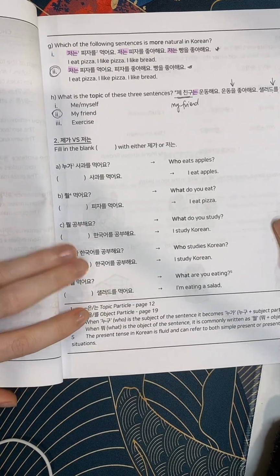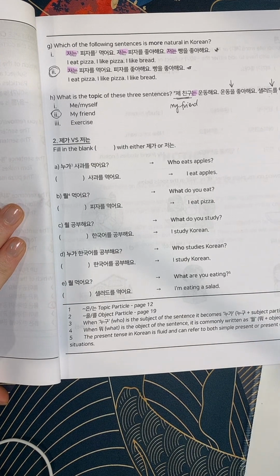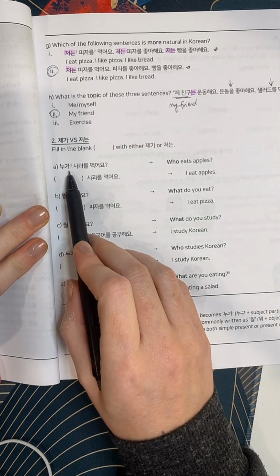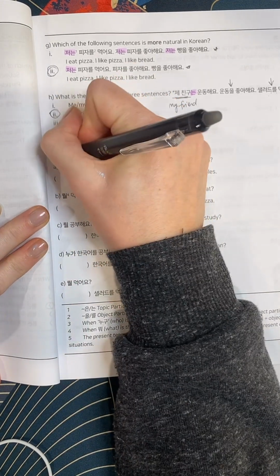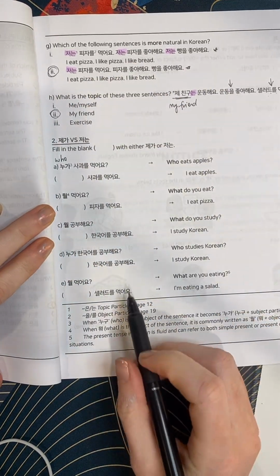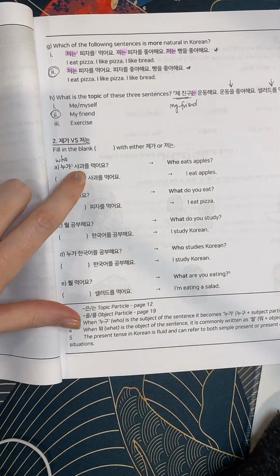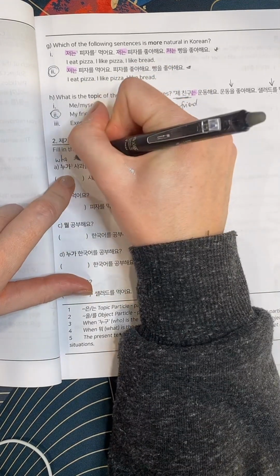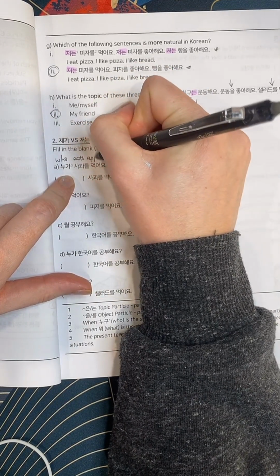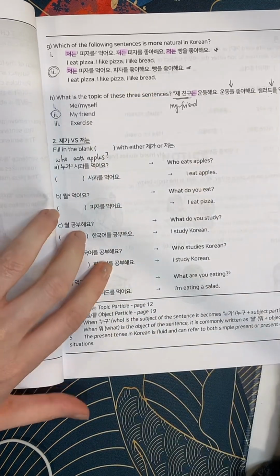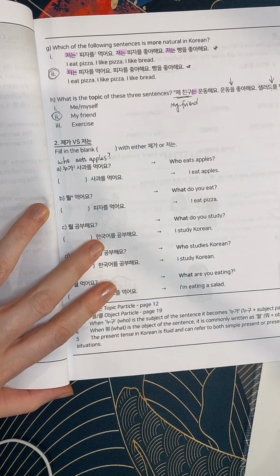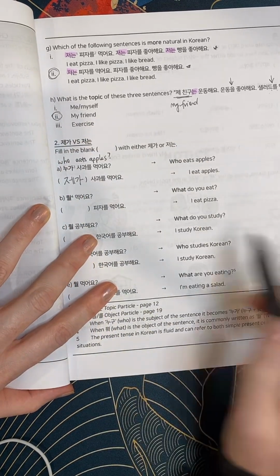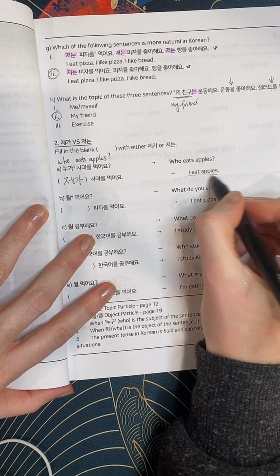Okay, so next, let's look more at choosing between 제가 and 저는. A. 누가 사과를 먹어요? So 누가 means who. 누가 사과를 먹어요? Who eats apples? Right? And remember, when you're asking a who question, you answer 제가. 제가 사과를 먹어요. I eat apples.